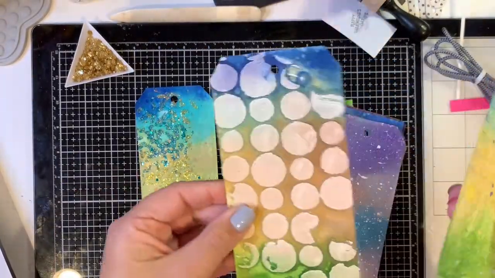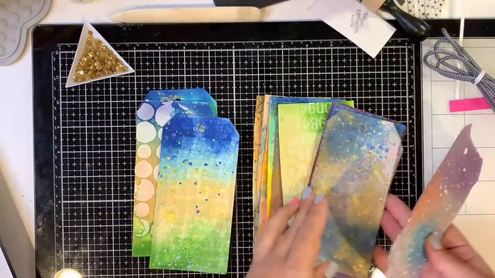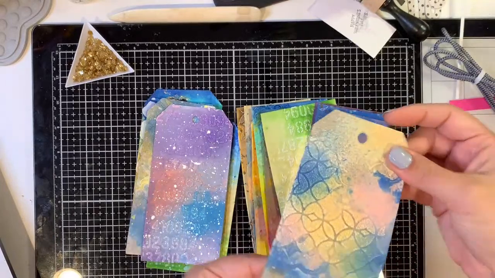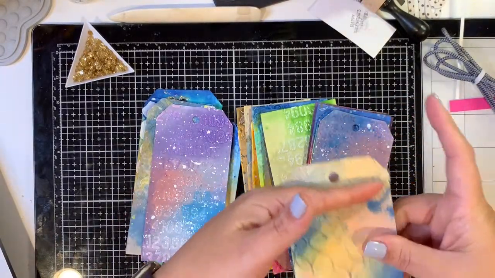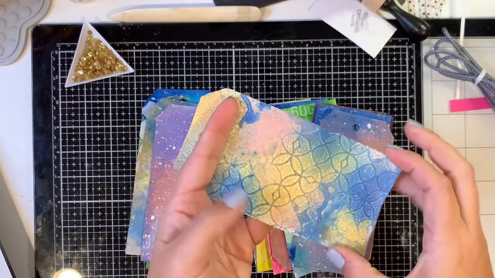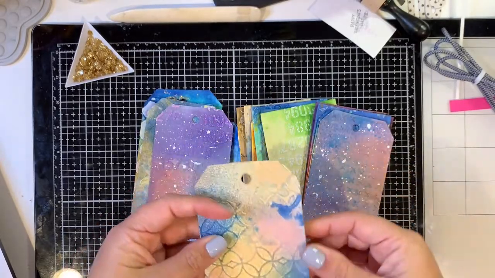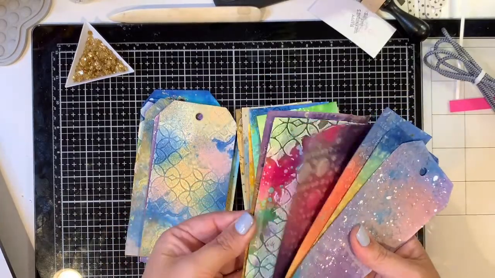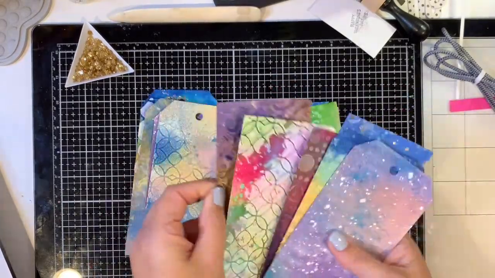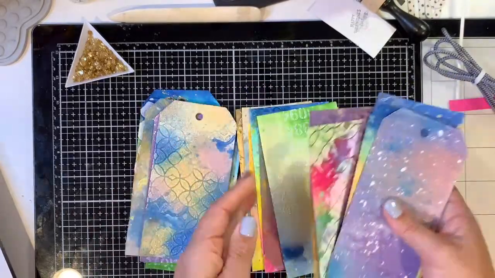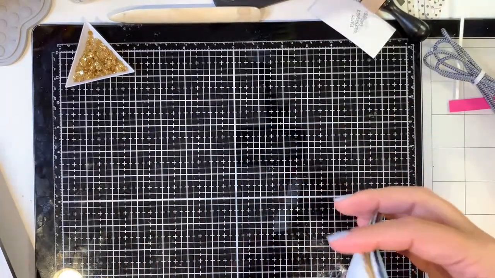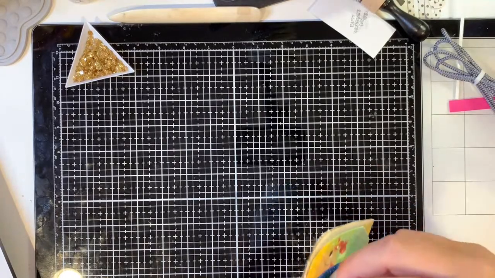Here's another one. So these are all ready to be used or played with, added to a card, cut apart. They don't have to stay a tag. I could cut it apart and it becomes a focus area on a tag. So I have lots of them. This is what I do. This is one of the things I do when I don't have any creativity flowing. And then I have all of these really great pieces ready to go, ready to be used.